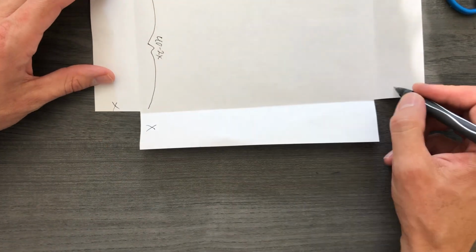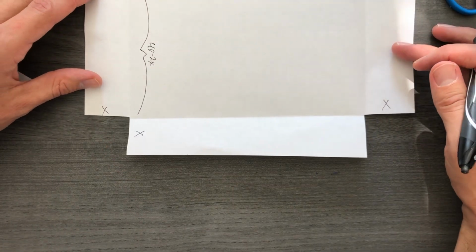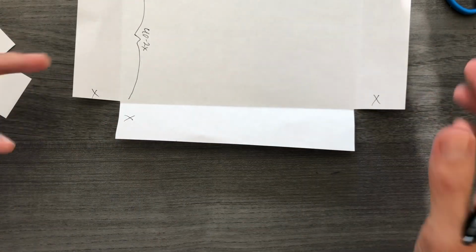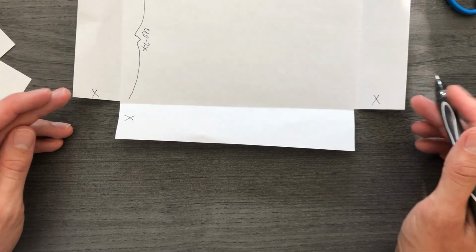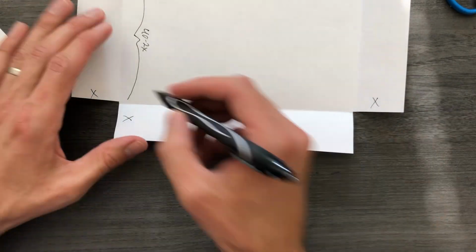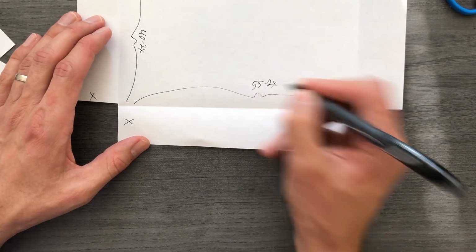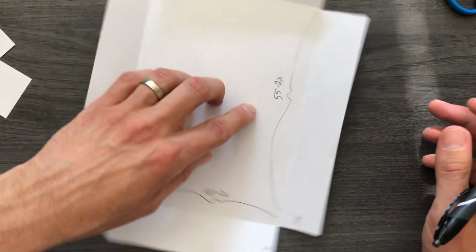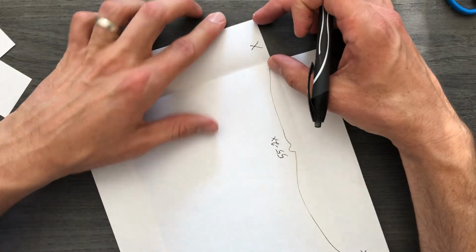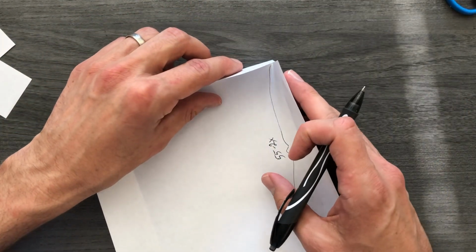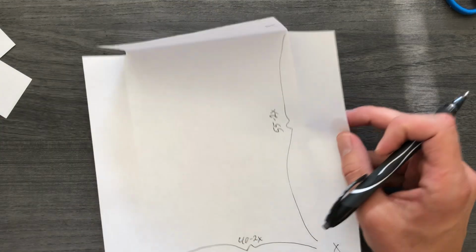This was X and this was X. In our original problem, the length, which I put sideways, was 55. So this distance right here is 55 minus 2X. And then, just being practical, if I fold it up, the height of this box is X.